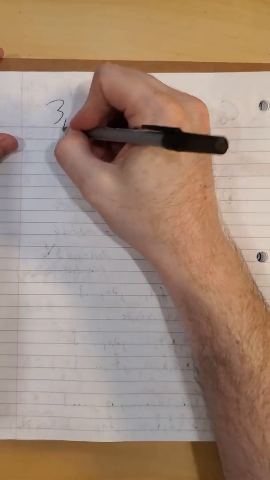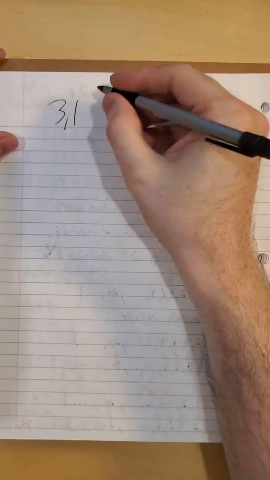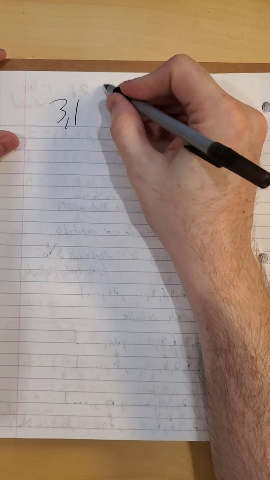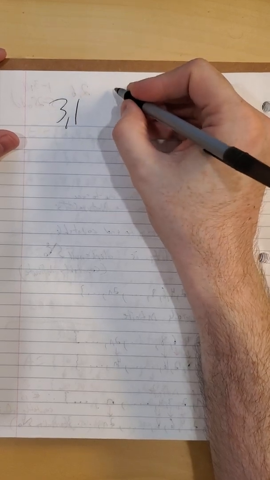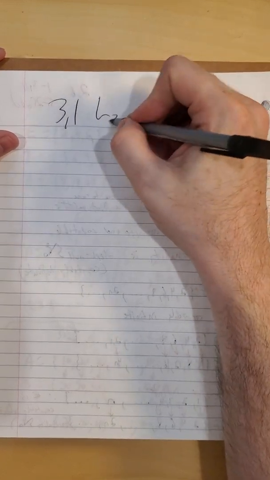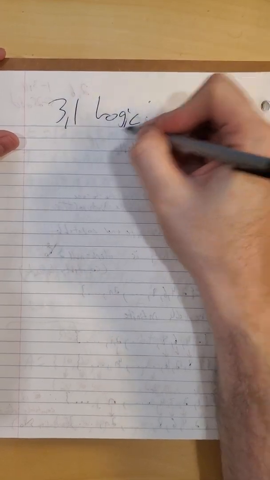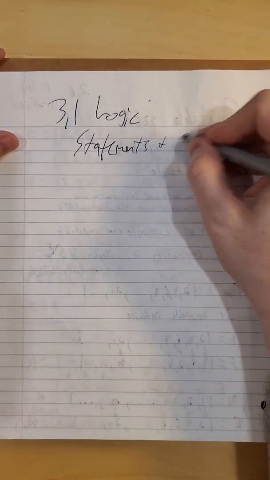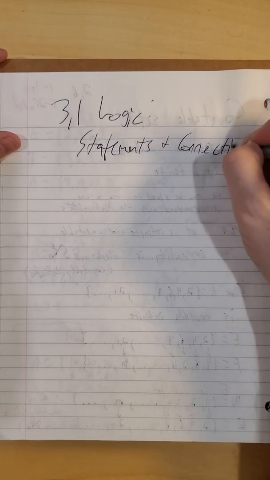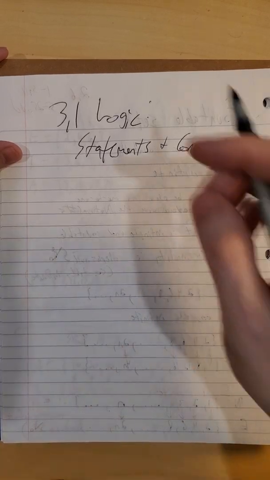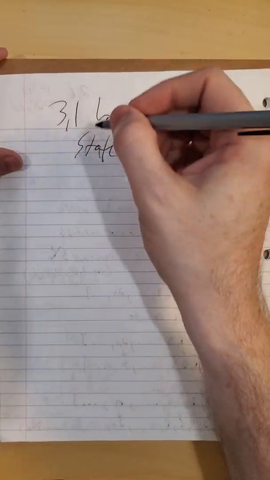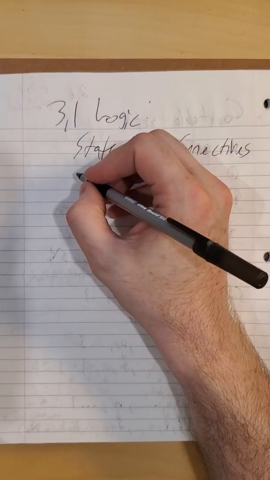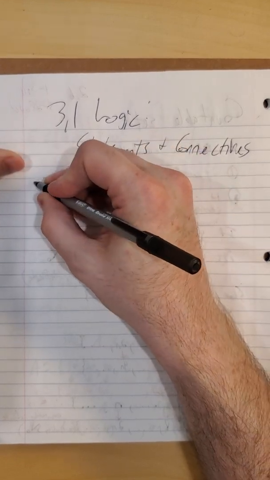Hello and welcome back. In section 3.1, we start looking at logic statements and connectives. So we'll start with our OR.